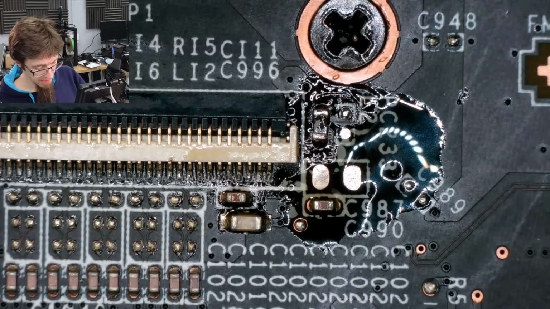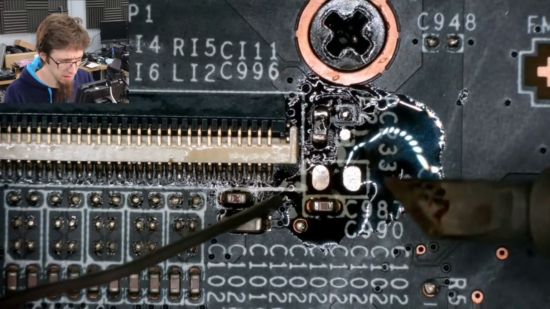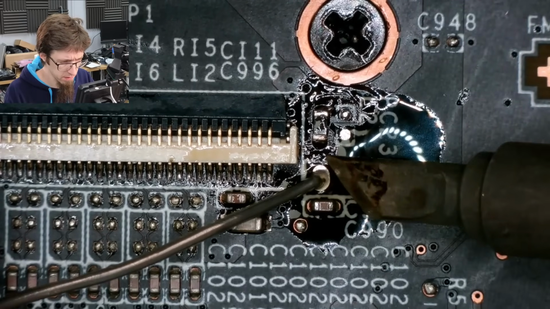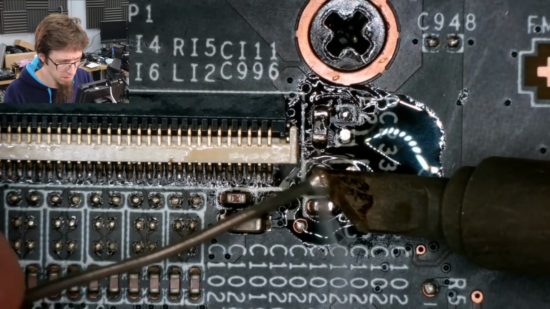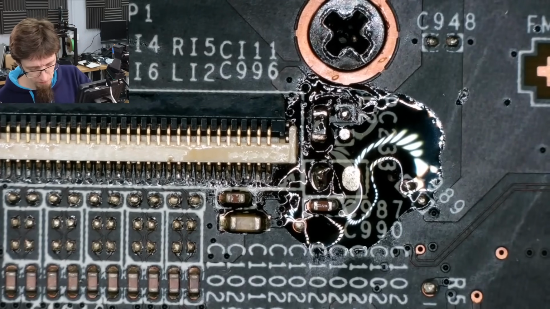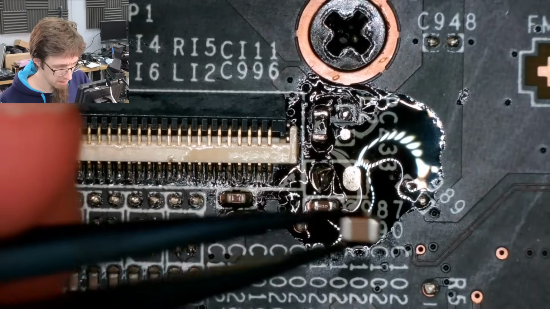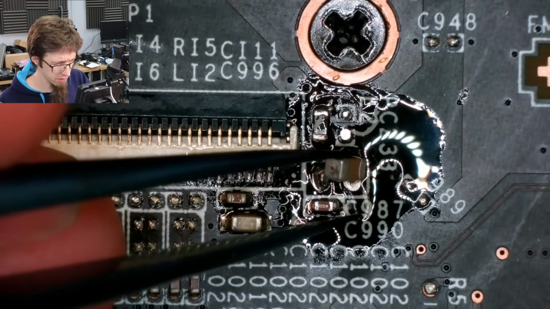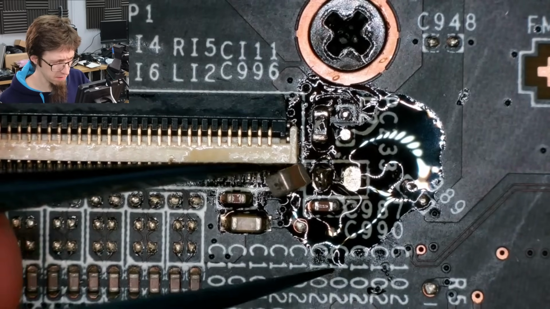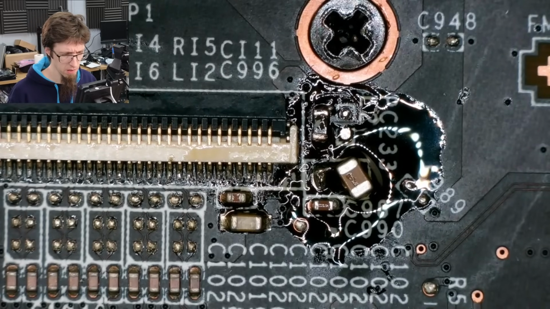Right, now let's get our new capacitor in place. So same deal, I'm just going to touch some solder onto one pad. And there's our new capacitor. Damn it. Tweezers, please. There we go.